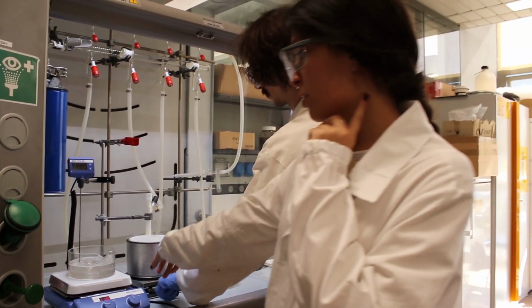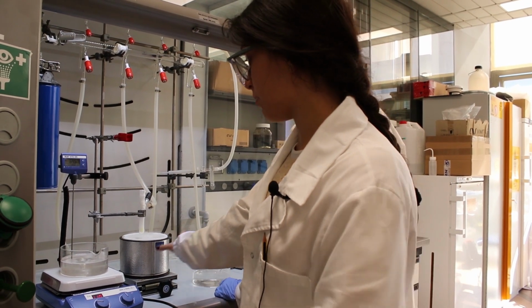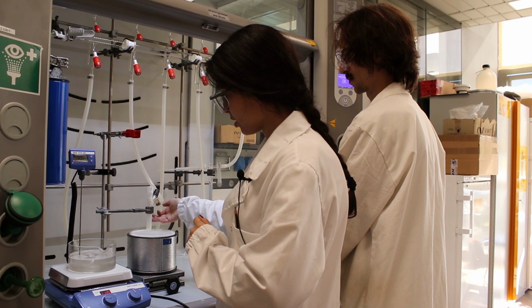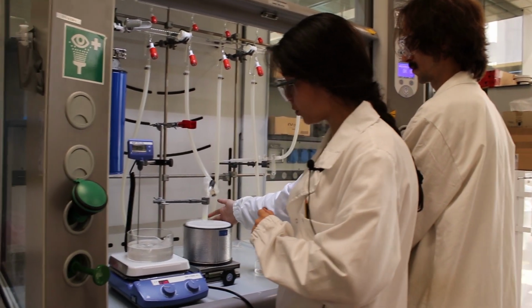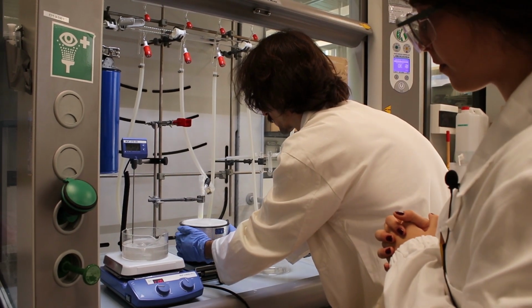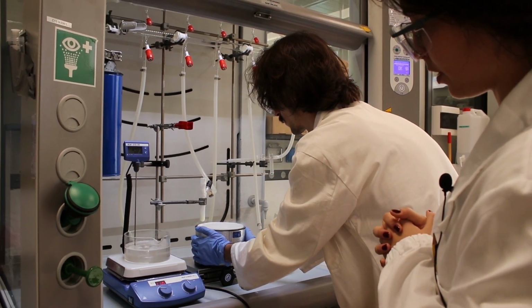Pay attention during this operation to not touch the Schlenk tube with the dewar once you take it out. Okay. So be careful here.